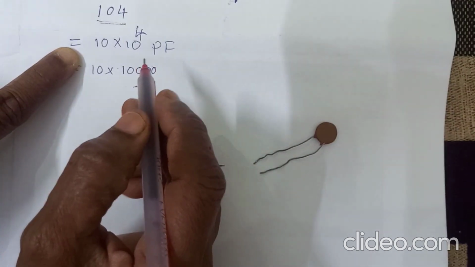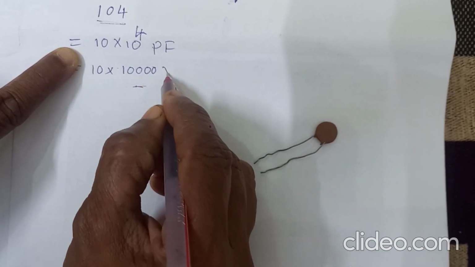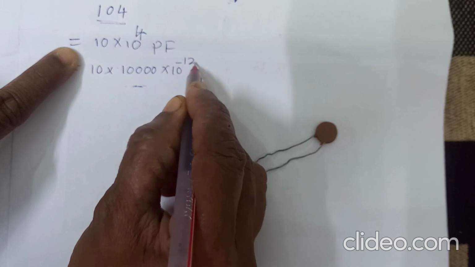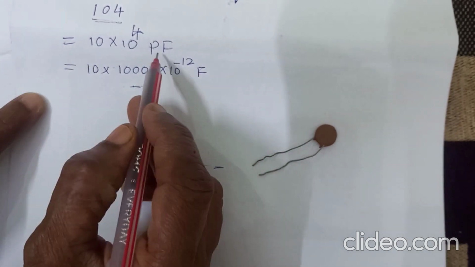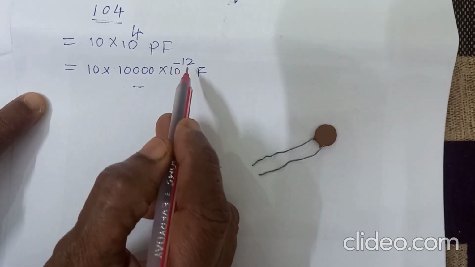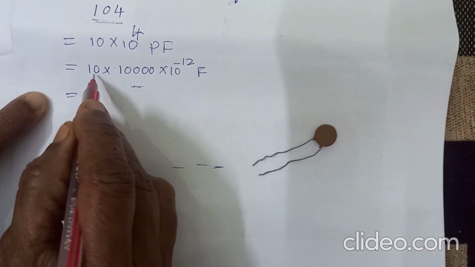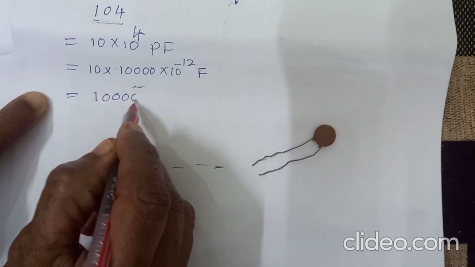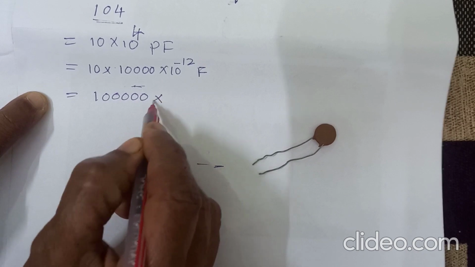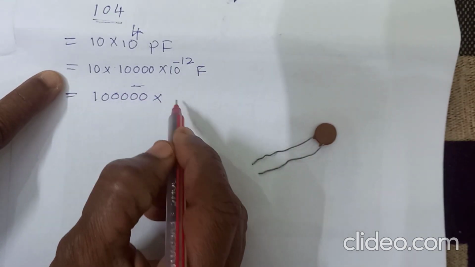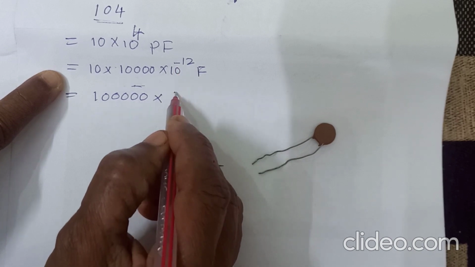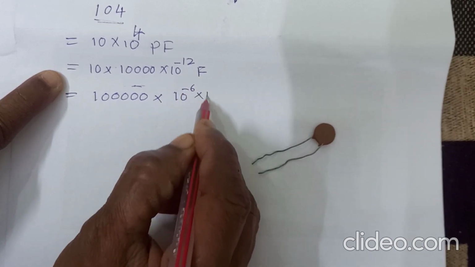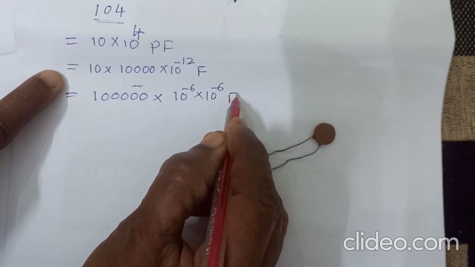You want to convert 104 into microfarad. So for picofarad, you just write 10 to the power of minus 12 farad. 1 pico is nothing but 10 to the power minus 12 farad. So here 1 0, here 4 0. So I should write 1 followed by 5 zeros into. I want to convert this into microfarad. I have to split into minus 6. 10 to the power minus 6 into 10 to the power minus 6.